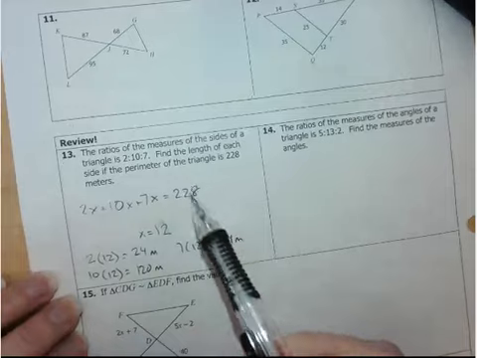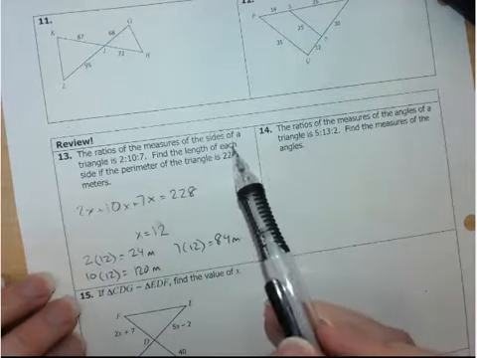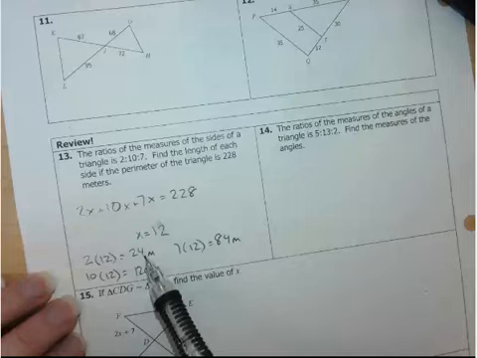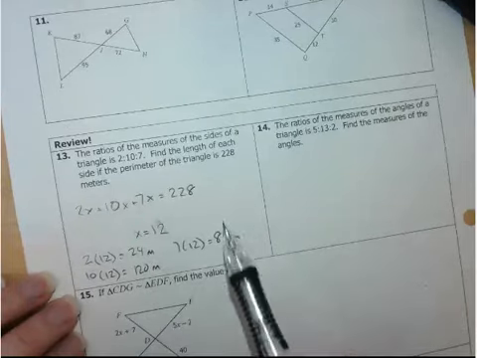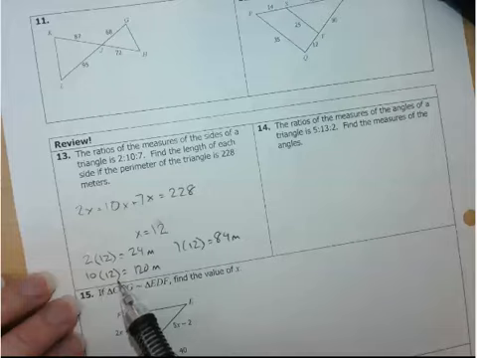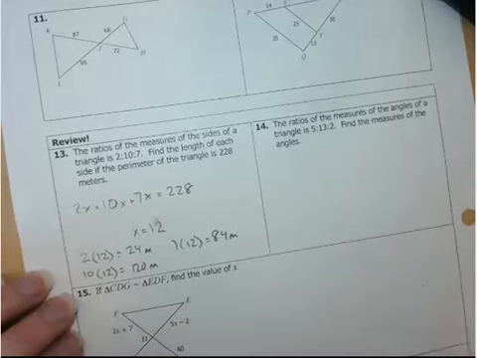If on the quiz you were asked to find the length of the smallest side, let's say, then you would only want to put the 2 times 12 as 24. Or if you were asked to find the length of the largest side, you would want to take 10 times your 12 and give 120.